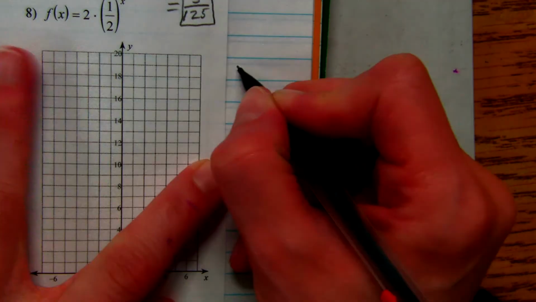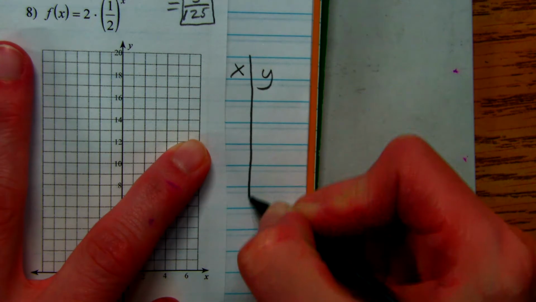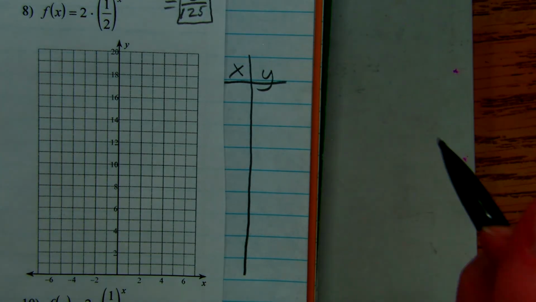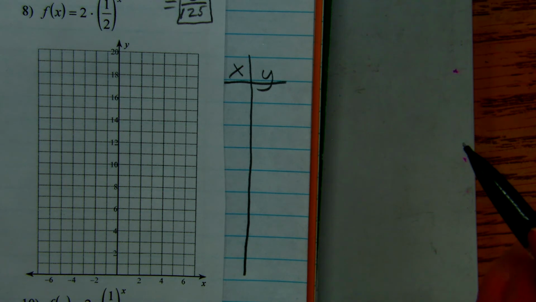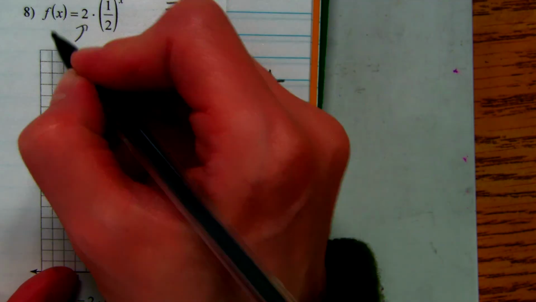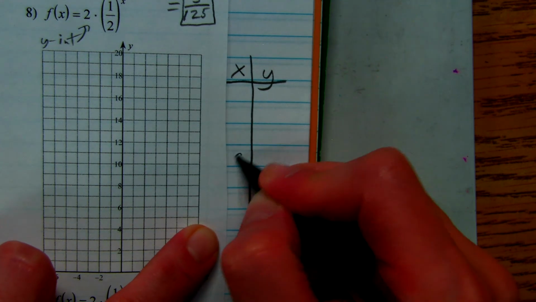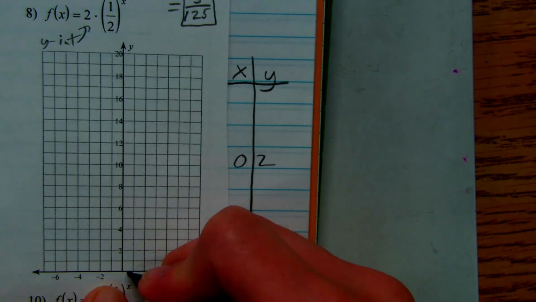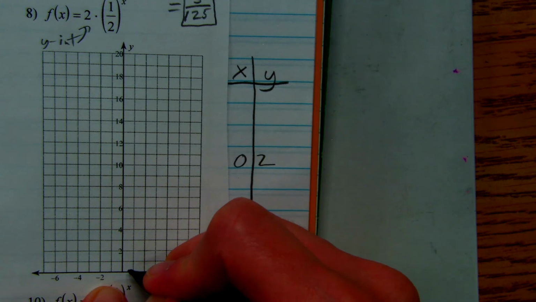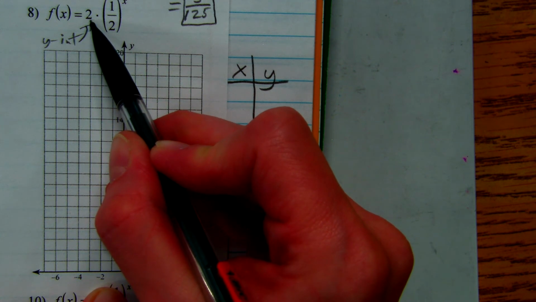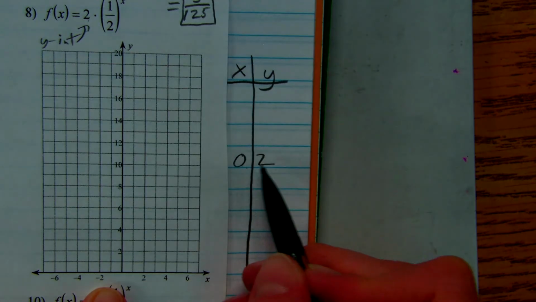So just keep watching. So for number 8, we're going to make an XY table. All right, so where is our y-intercept? That's our starting point. 2. It is at 2, because this is our starting point. So I know that that's the y-intercept. So in the middle of my table, I'm going to put (0, 2). So this is the same starting point we had on the last one, Keegan. Do you understand? No. Okay, I want you to look up here. So this number right here gives me the y-intercept. We learned that yesterday. So that means on my table, that's what's going to go with 0.